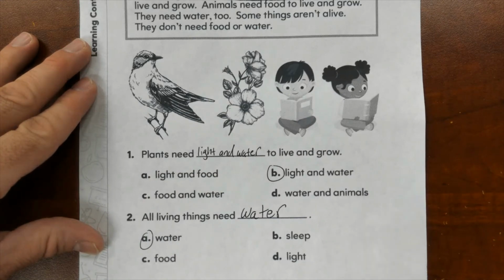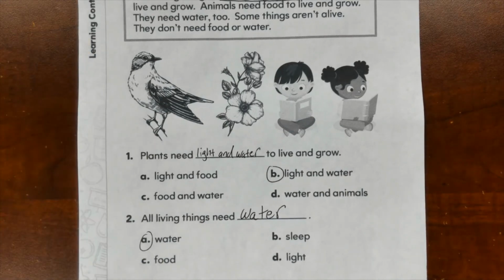What I would like you to do before the next time we see each other, look at these pictures and circle the 2 things that aren't alive, that don't need food or water or light or anything like that, because it wouldn't help them anyways. So what are the 2 things in these pictures that can't grow, that aren't alive? Okay?